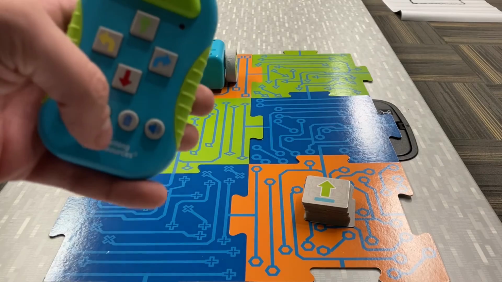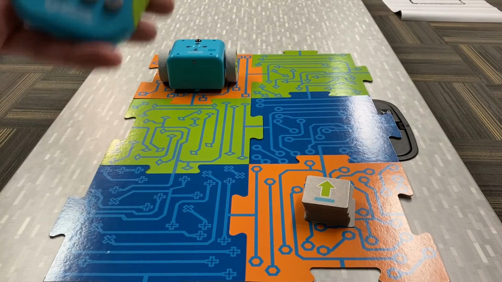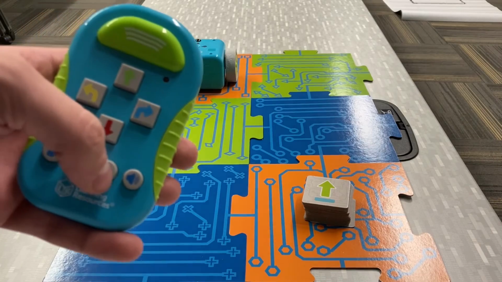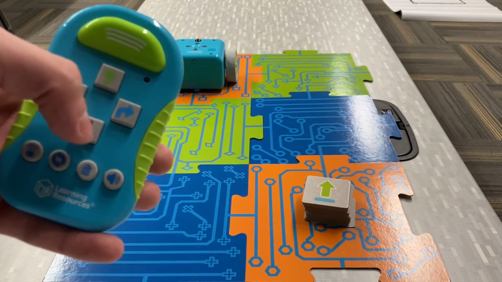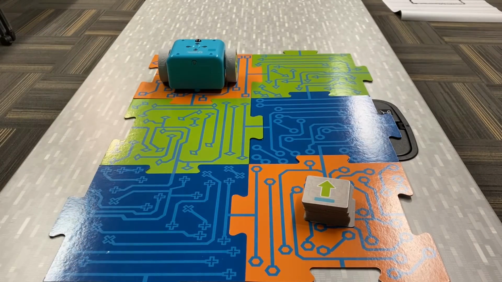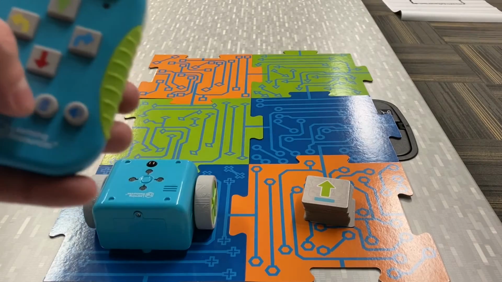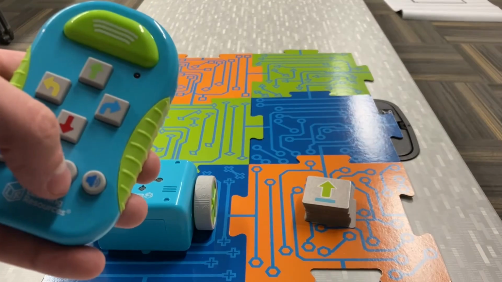Now, again, we have to delete any input we have, or Botley will move forward 2 times before whatever we put in. So we're going to hit the erase button. We're going to move Botley backwards 2 spaces. So 1, 2, green button. And again, make sure we erase it.